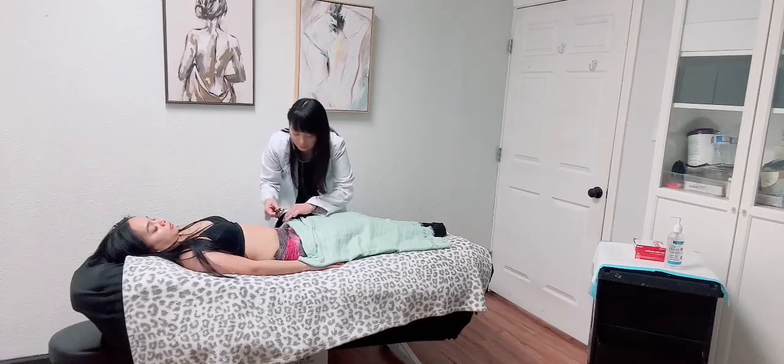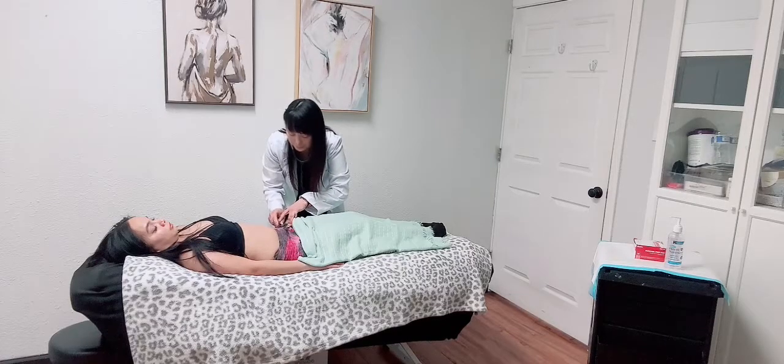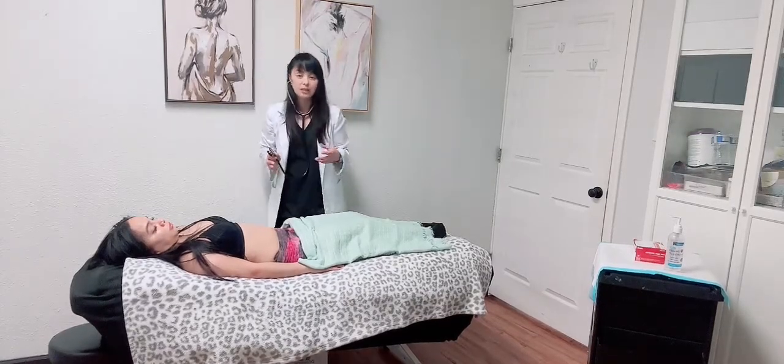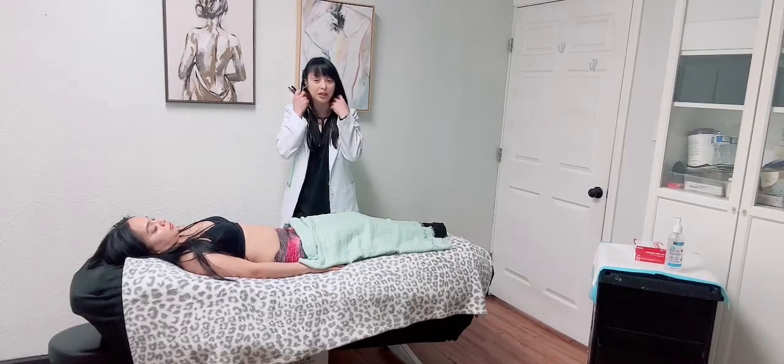So it's also bilateral. I started with the right and then moved on to the left. All right, I'm listening for bruit using the diaphragm first, and then again switching to the bell. So there is no bruit. So if ever I hear some bruit on the femoral artery, it could indicate peripheral artery disease or any cardiovascular disorder.